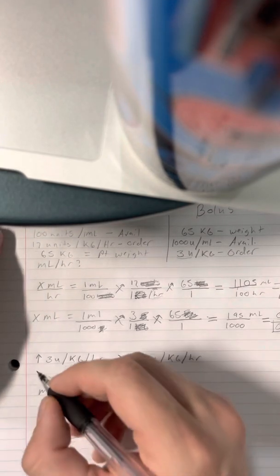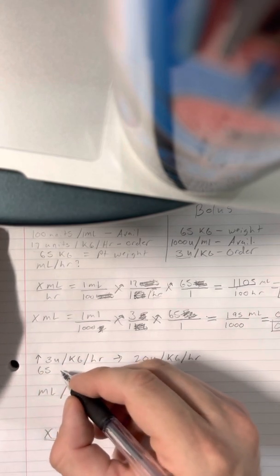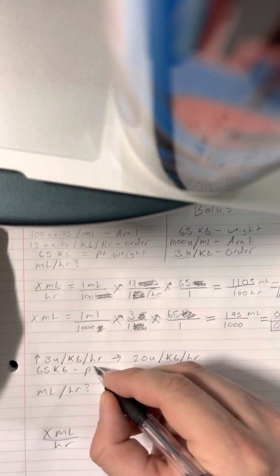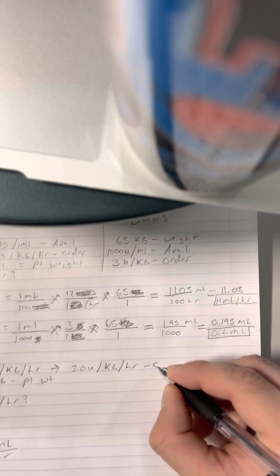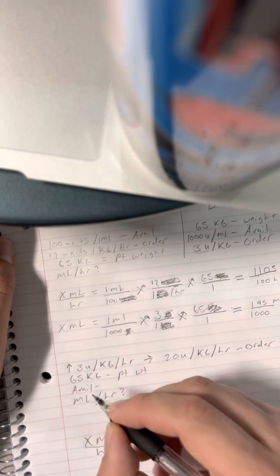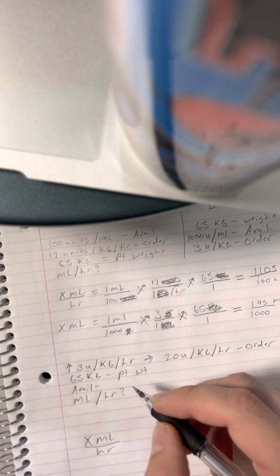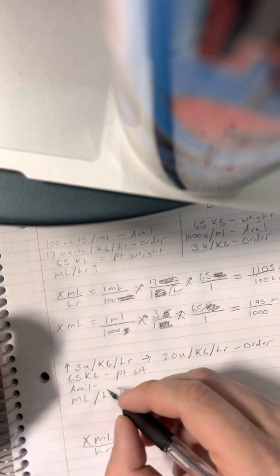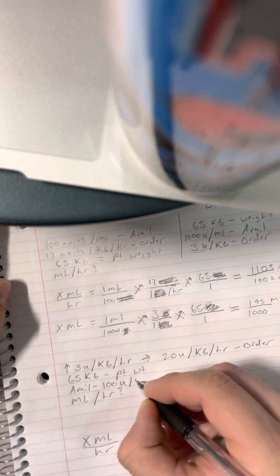So again, we know that the patient's weight is 65 kilograms. This is our order, and available on that slide we have 100 units per ml. So we got 100 U per ml.